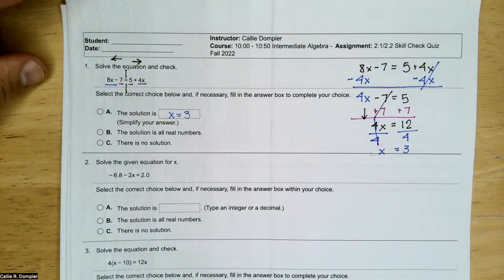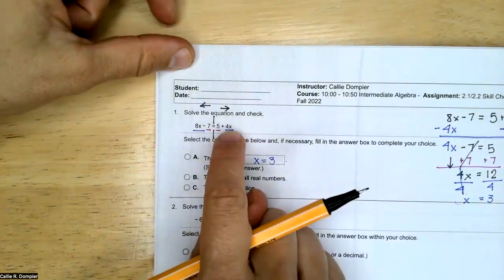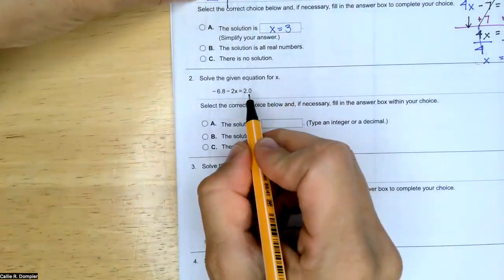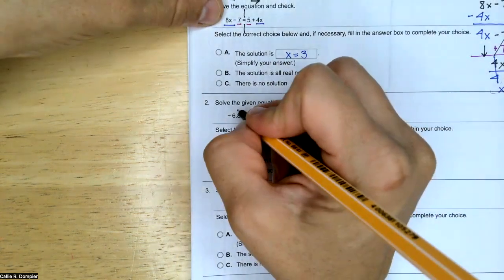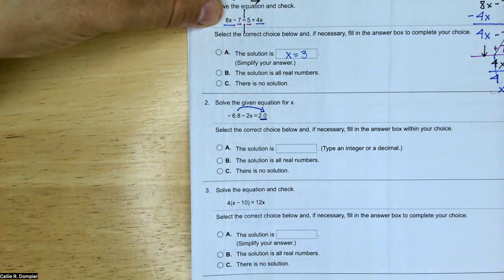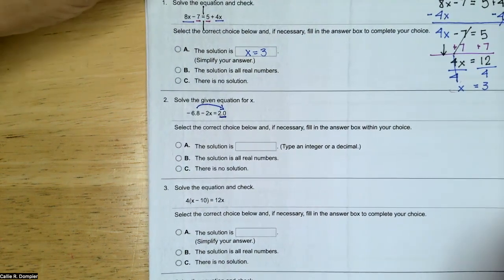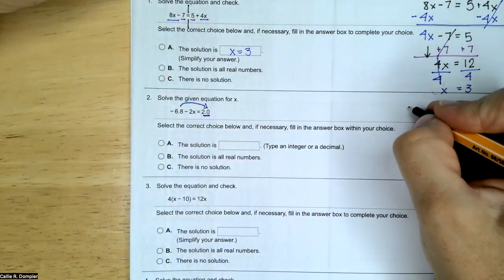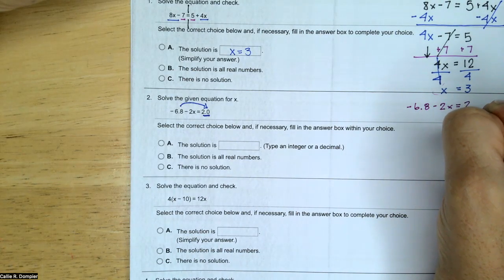Okay. Here's another two-step equation that we need to solve for x. Here we need to move the x to one side and a constant to the other side. Here you already have the constant on this side without any x. So what you want to do is move this constant as well. Right now it's -6.8 minus 2x equals 2.0. I'll write it over here so we have room. -6.8 minus 2x equals 2.0, which is the same as the number 2, right?